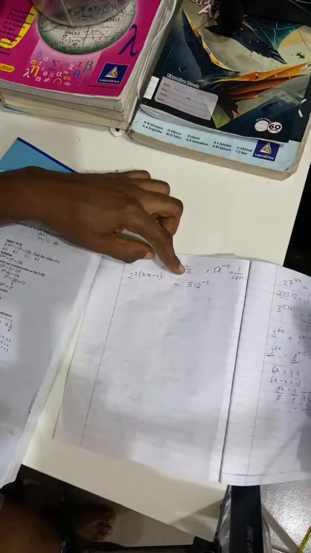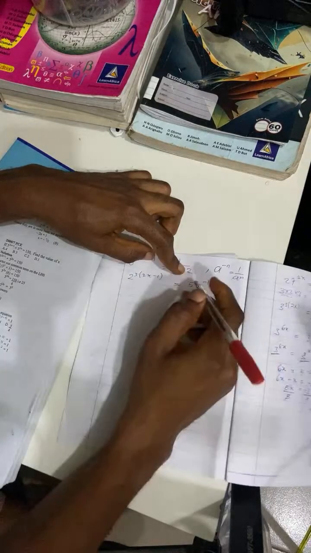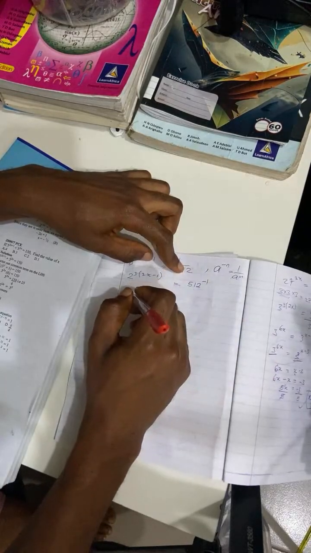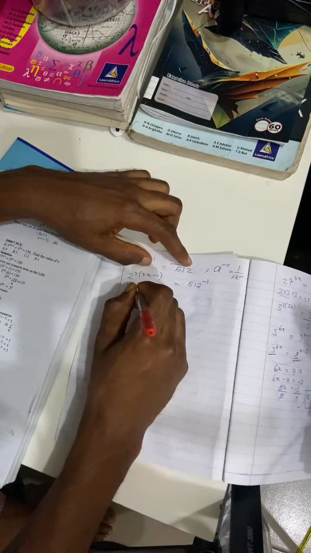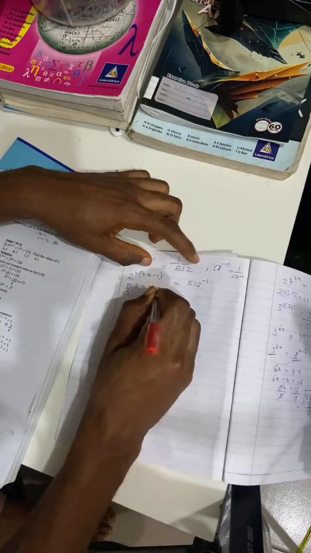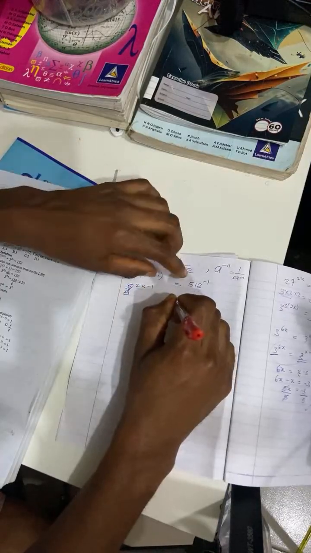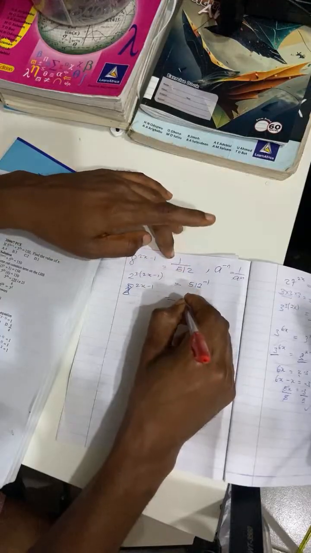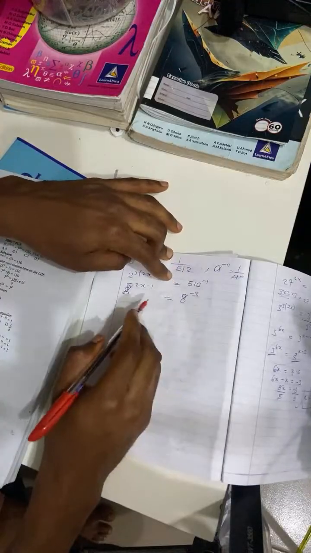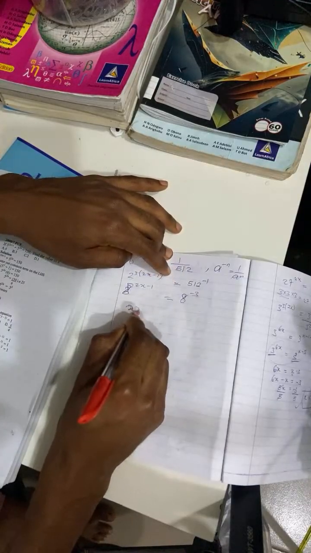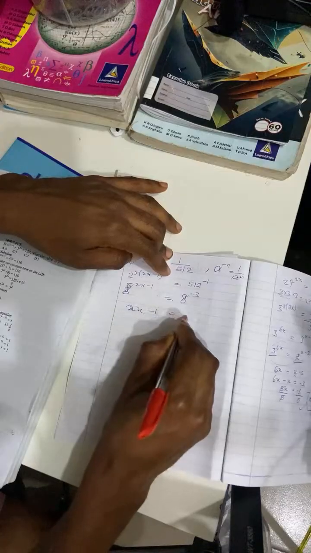Okay? And that's exactly it, 512 is 2 power 9. So we have it as 2 to the power of 3, or basically we can use 8. 8 to the power of 2x minus 1 is equals to 8 times 8 times 8 is 512. So we have 8 power minus 3. The bases are equal. We have it that 2x minus 1 is equals to minus 3.